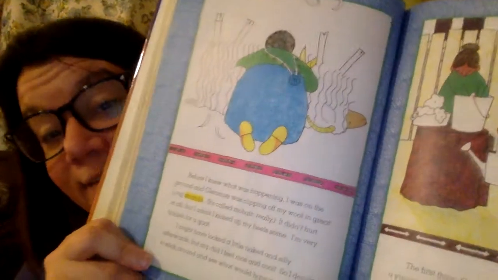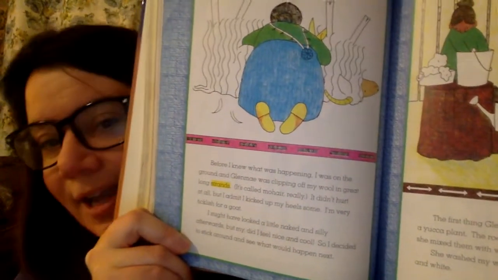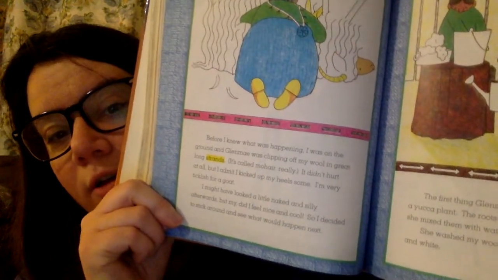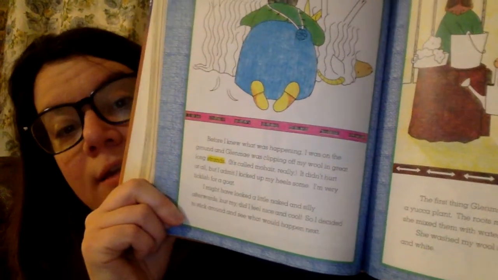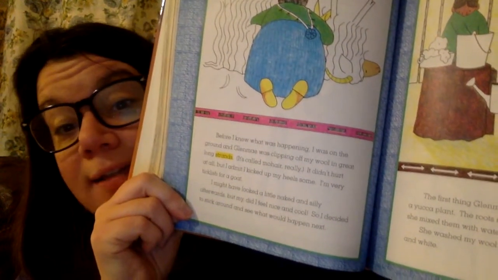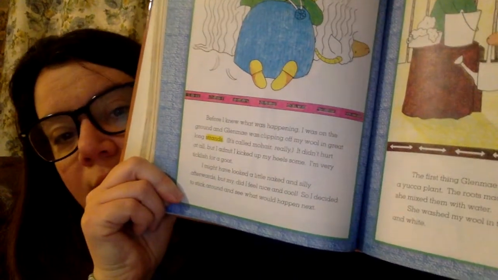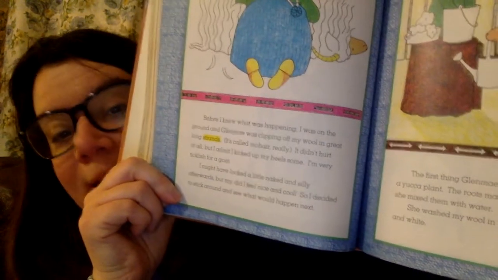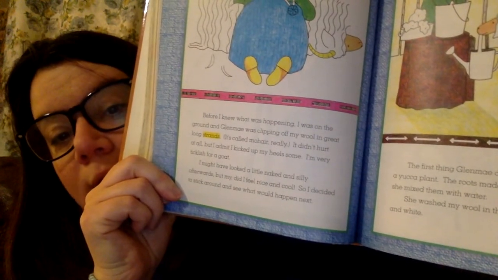Reading in the chair. Before I knew what was happening, I was on the ground and Glen May was clipping off my wool in great long strands. It's called mohair, really. It didn't hurt at all, but I admit I kicked up my heels some. I'm very ticklish for a goat. I might have looked a little naked and silly afterwards, but my, did I feel nice and cool. So I decided to stick around and see what would happen next.